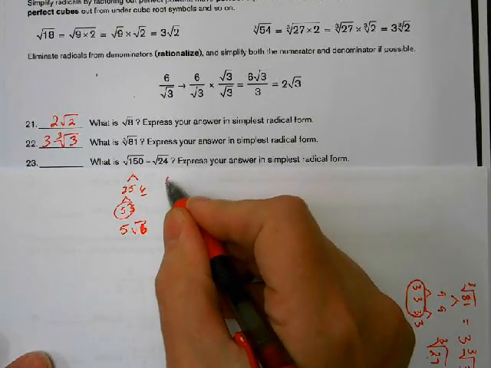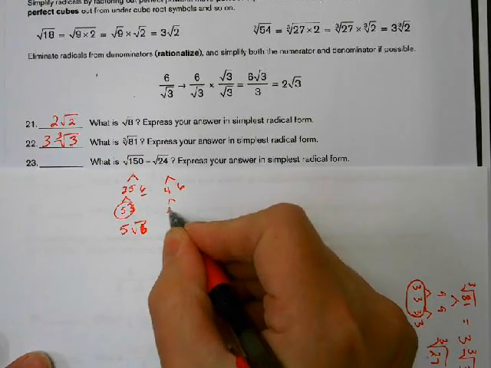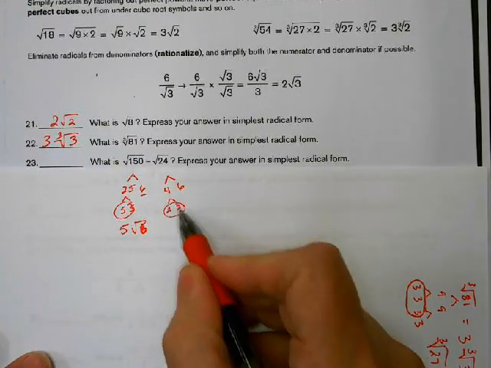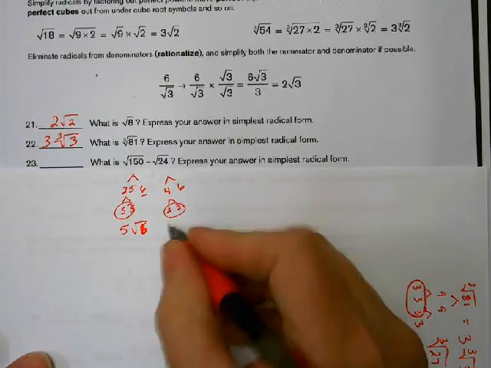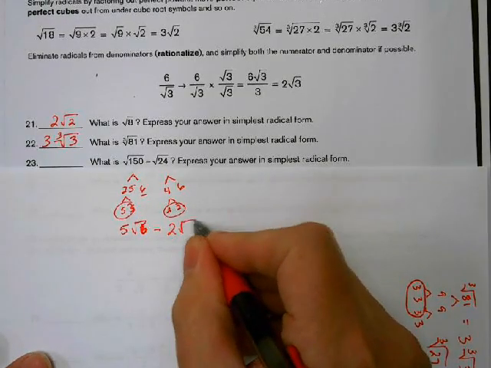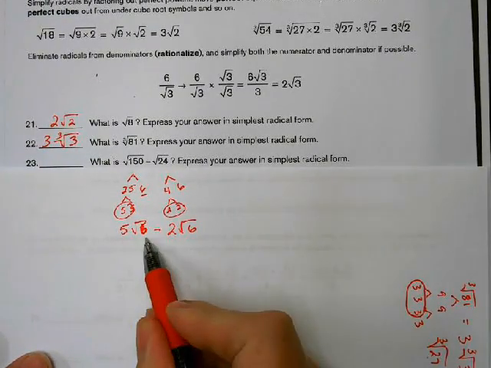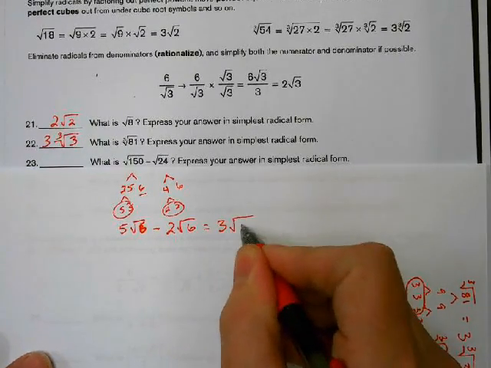24. I can tell that 24 is 4 times 6. So I got a pair of 2s here. So the square root of 4 is 2. And then 6 is just 2 times 3. There's no pairs inside of that. So I've got 5 root 6 minus 2 root 6. If I got 5 root 6s and I take away 2 root 6s, I would have 3 root 6s left.